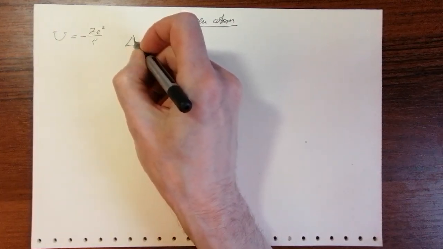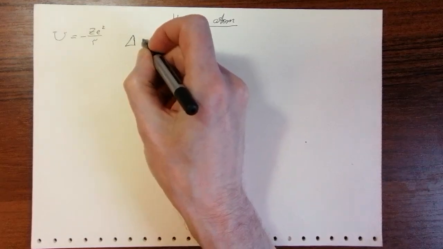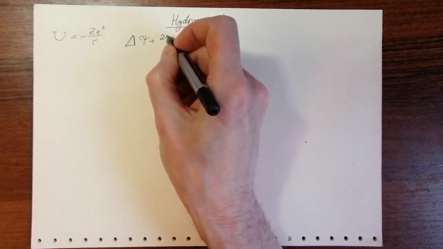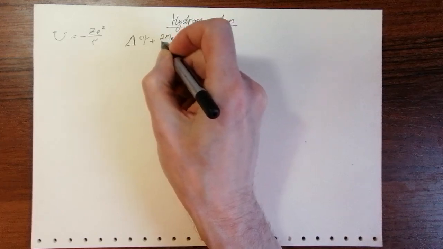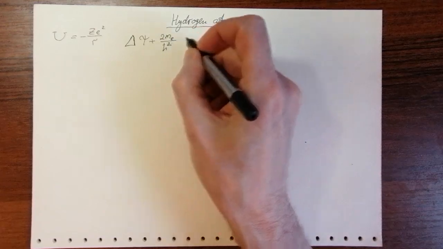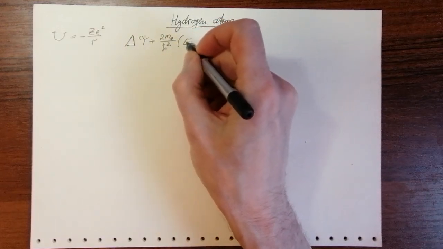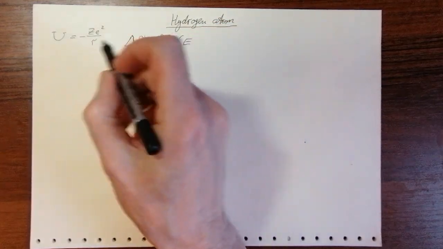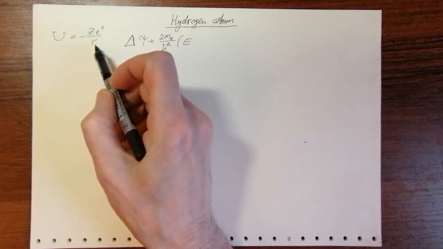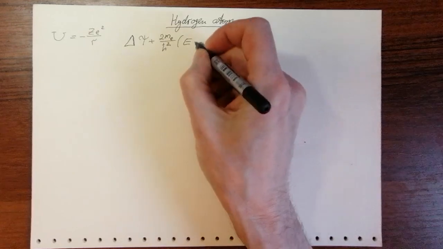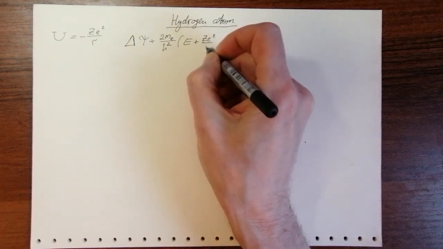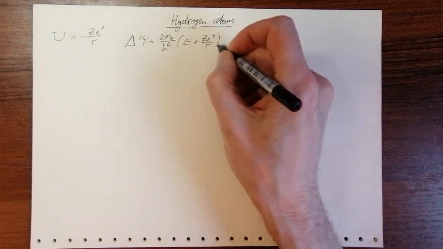This is the Laplacian operator on psi, plus 2 m e, where m e is the mass of the electron, over h-bar squared, times E minus U, and U is minus Z e squared over r, so plus Z e squared over r, times psi.